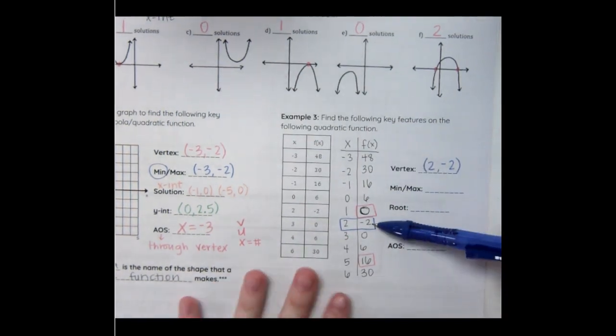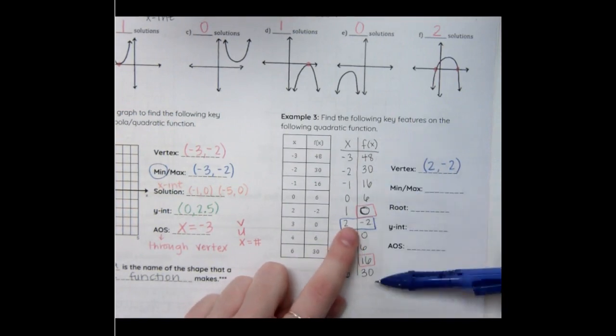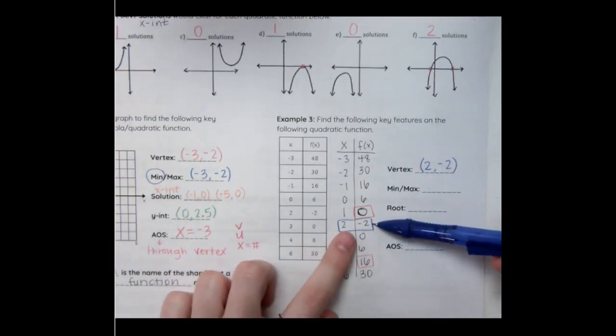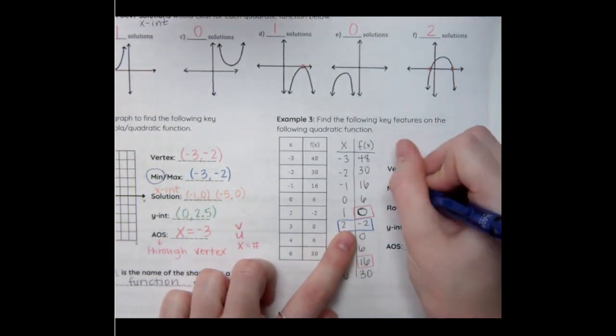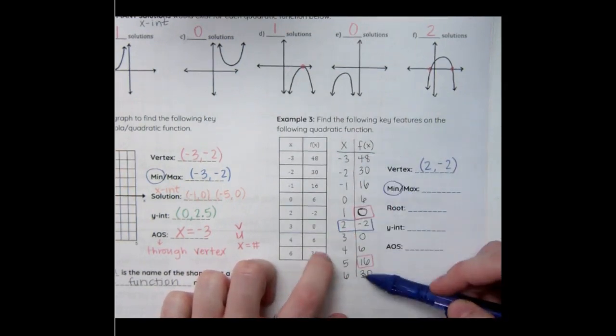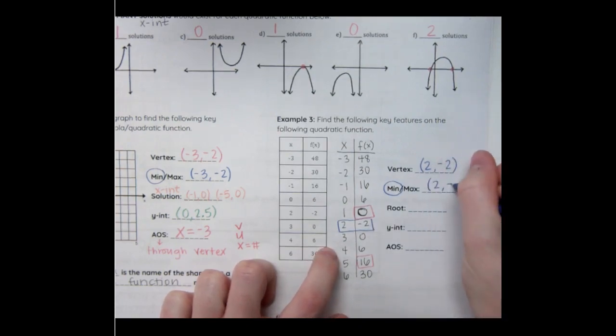Now, if we look at this, we have to see if it's the lowest number or the highest number. Is -2 the lowest or the highest number in our y values? It's the lowest number, so it is going to be the minimum, because our graph is going to go up higher than this -2. So it's the same as our vertex.